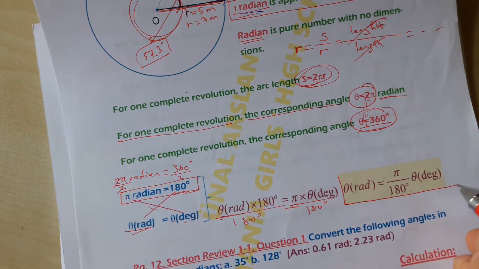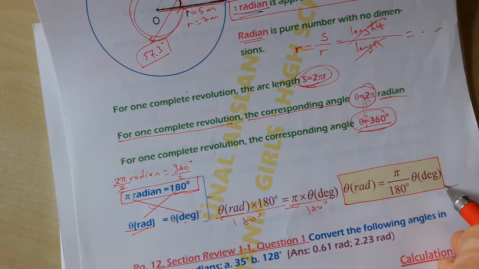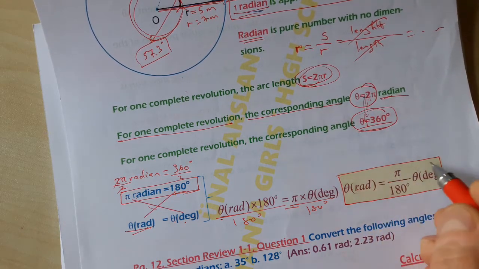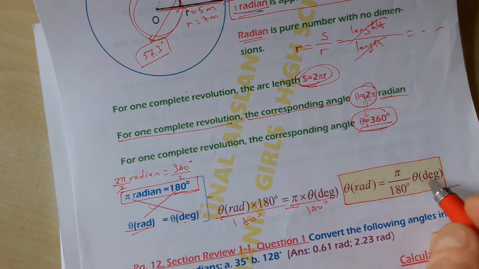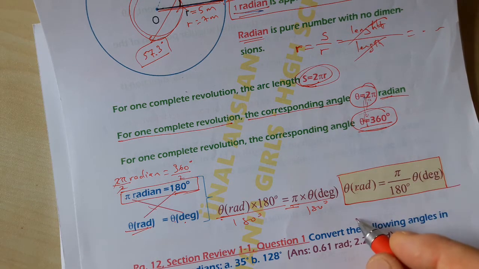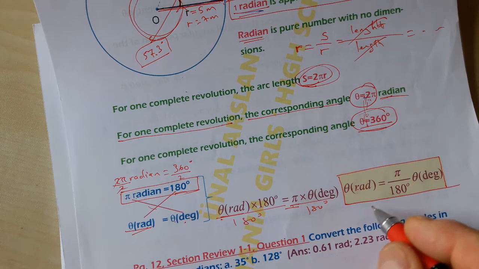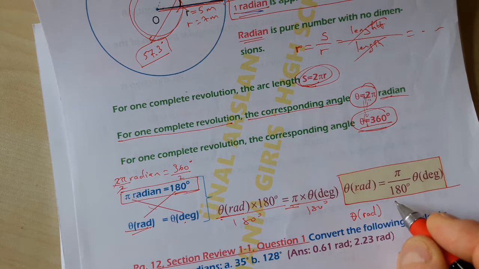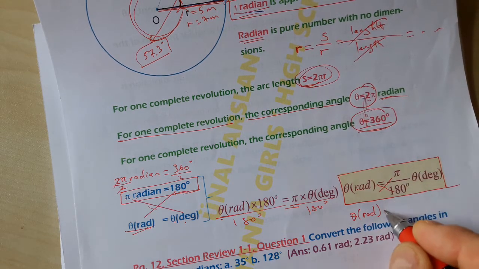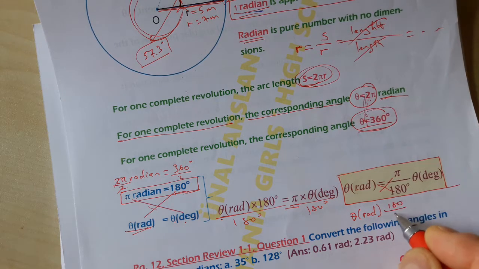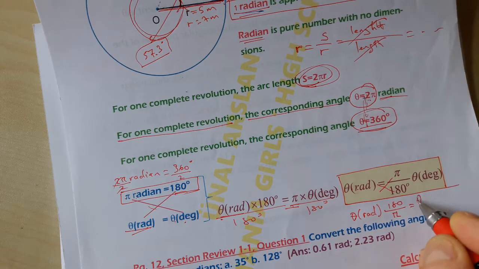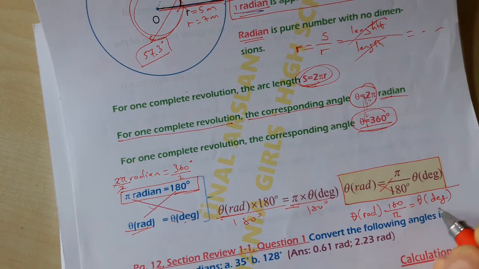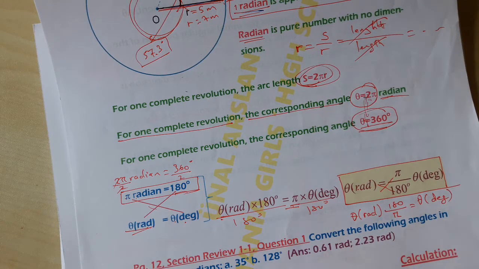By this equation, you can convert degree to radian. If you want to convert radian to degree, you multiply by 180 divided by pi, which gives the angle in degree. So from radian to degree you can convert this way.